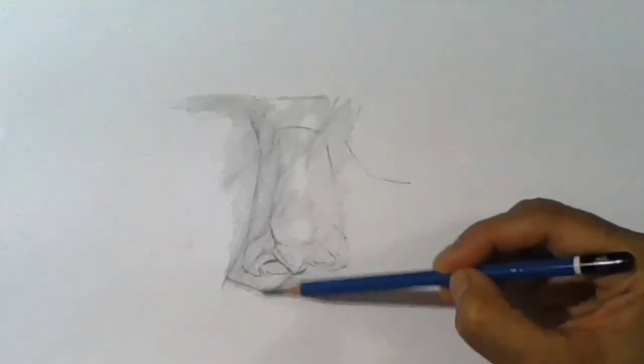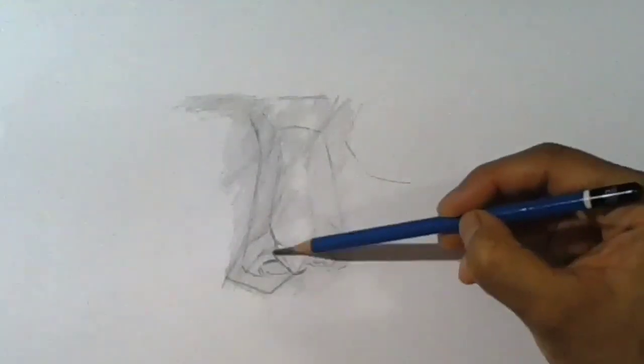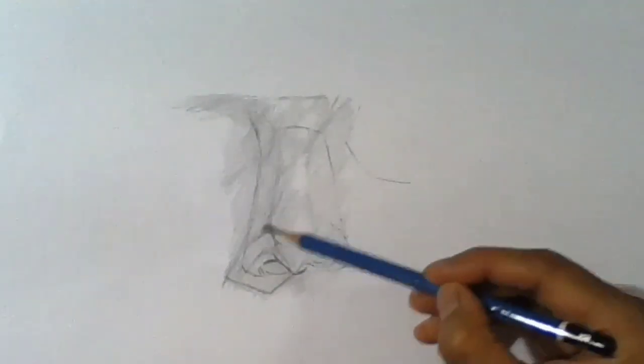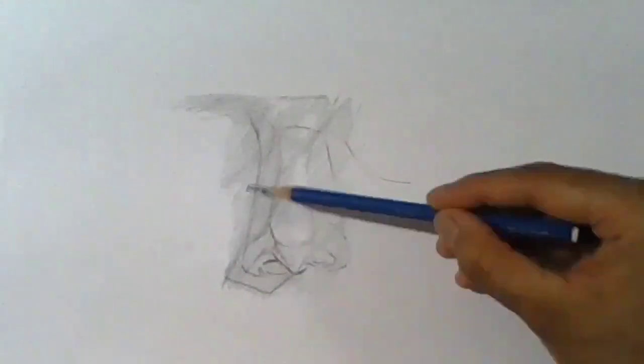Shadows are darker, so we have to give more washes, and keep on giving washes till we get the desired result.